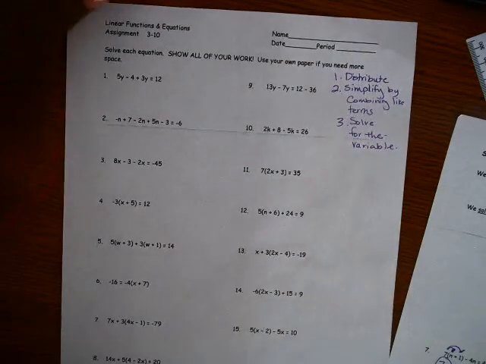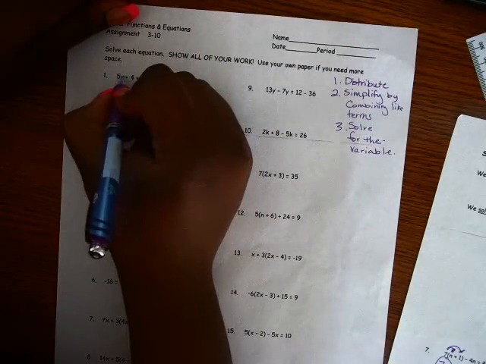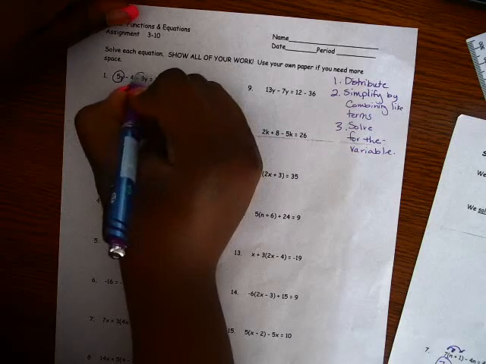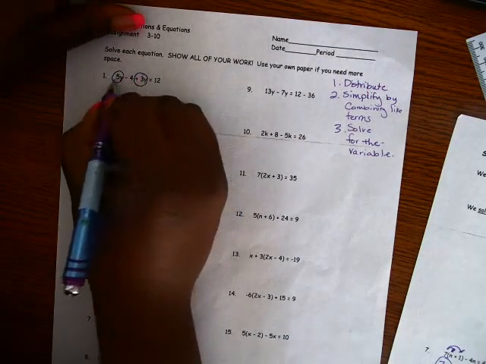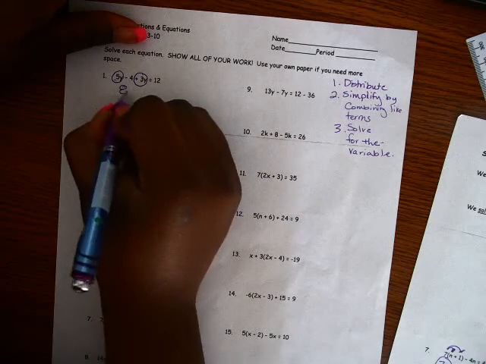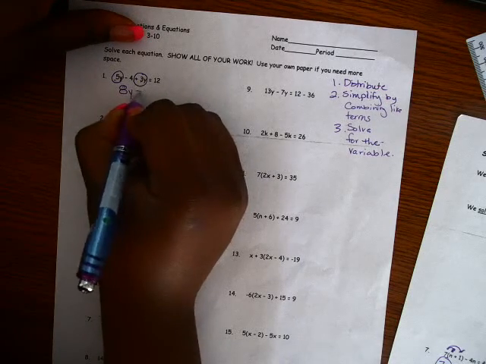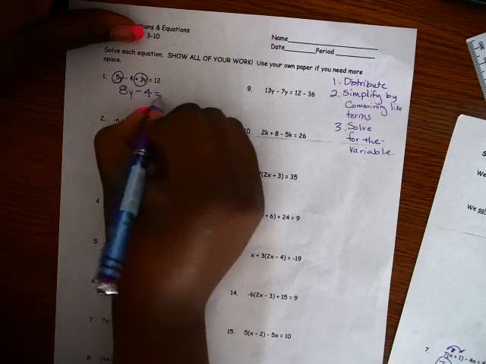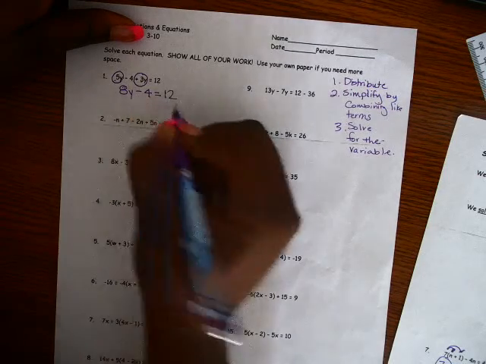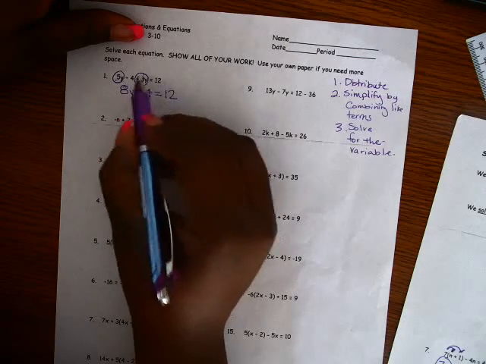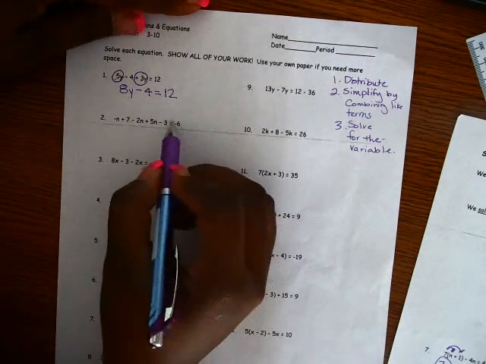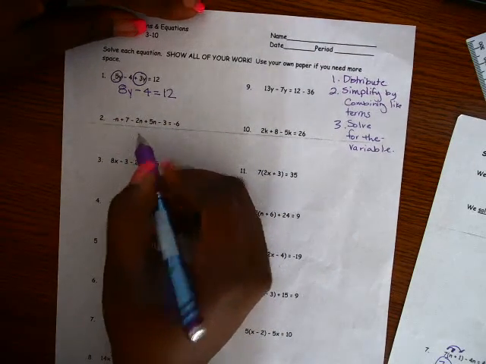So I'm going to start with number 1. I have a y and a y, keeping the sign in front, and then I'm going to combine those, 5 and 3, which is 8y. I'm going to bring down the minus 4 and then equals positive 12. I can't combine numbers if they're on different sides of the equal sign. I can only combine things that are on the same side of the equal sign.